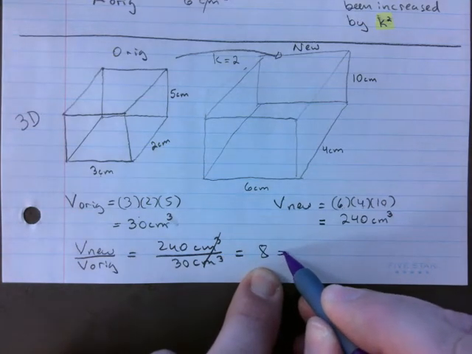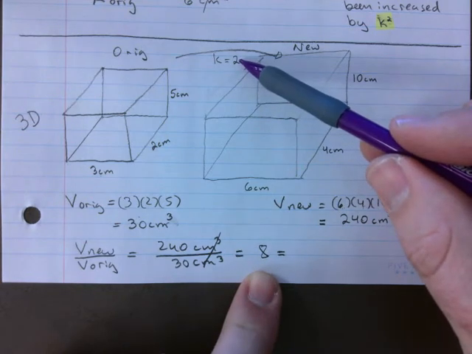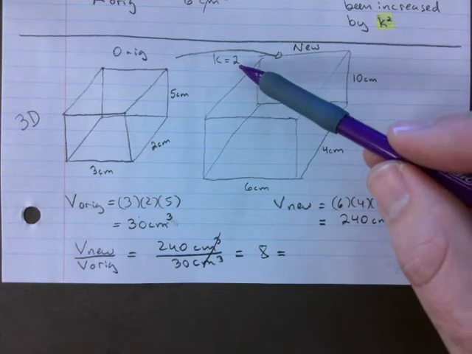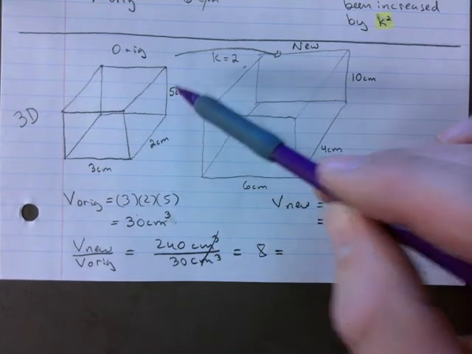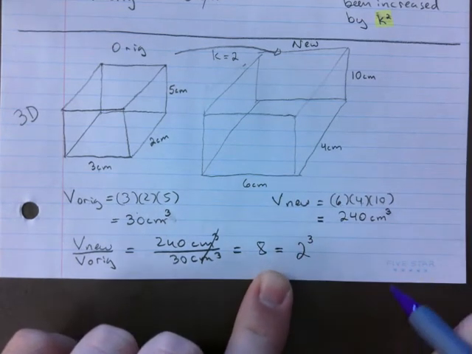And can you think, if you look at your scale factor, how many dimensions has it affected? It has affected the length, the width, and the height, correct? So it will be 2 to the power of 3.